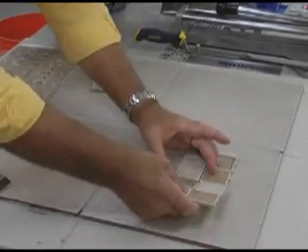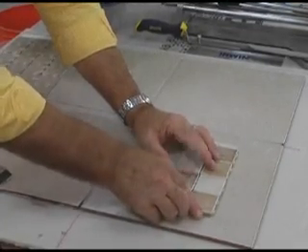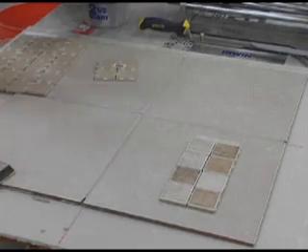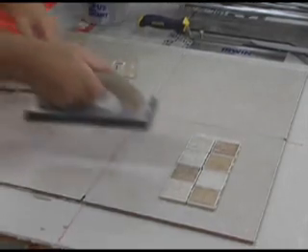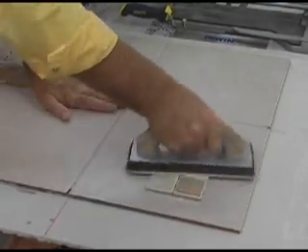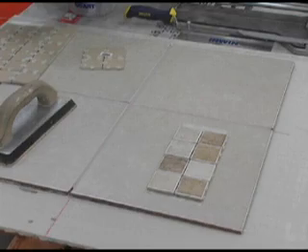Take your next mosaic. You can eyeball this space or you can use spacers once again. Put them down. When you have all your mosaic down, I want you to take a float, push it in real hard into that, and now you can grout it.